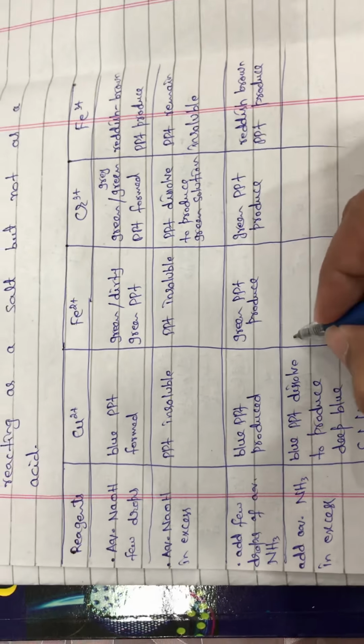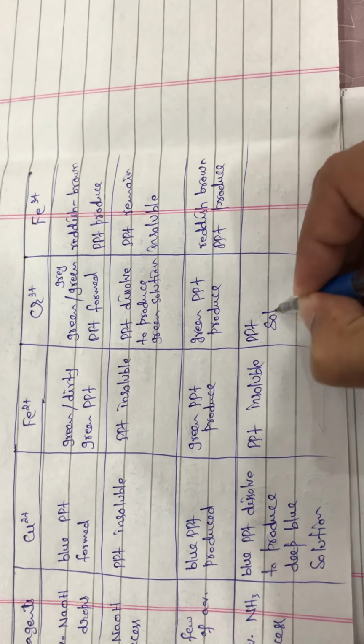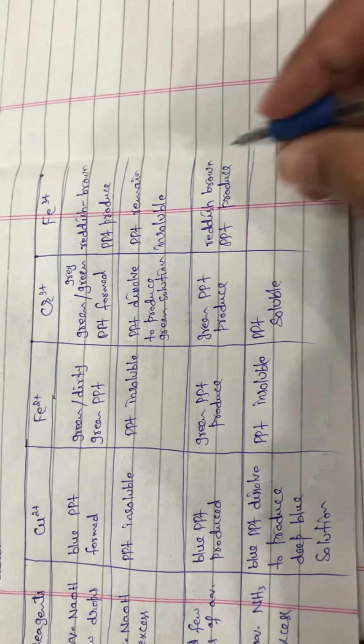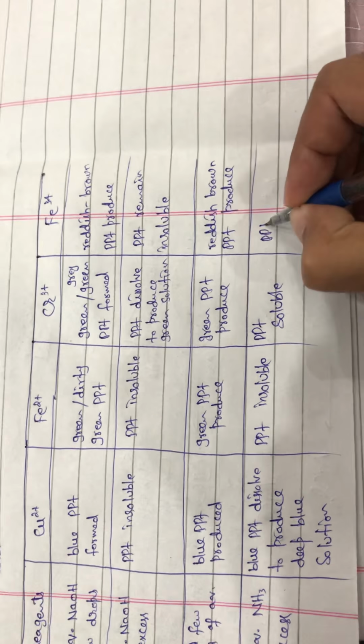Precipitate insoluble in case of iron 2 and precipitate soluble, but over here precipitate remain insoluble.